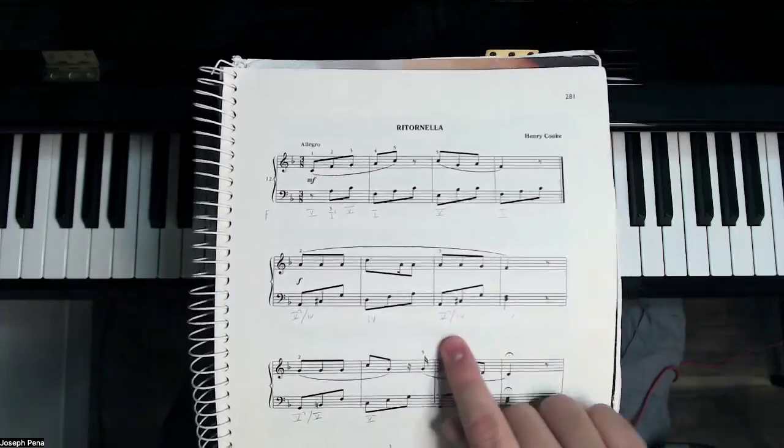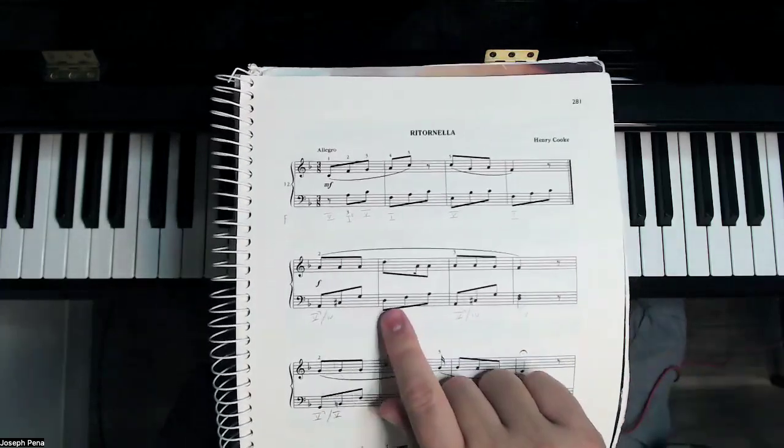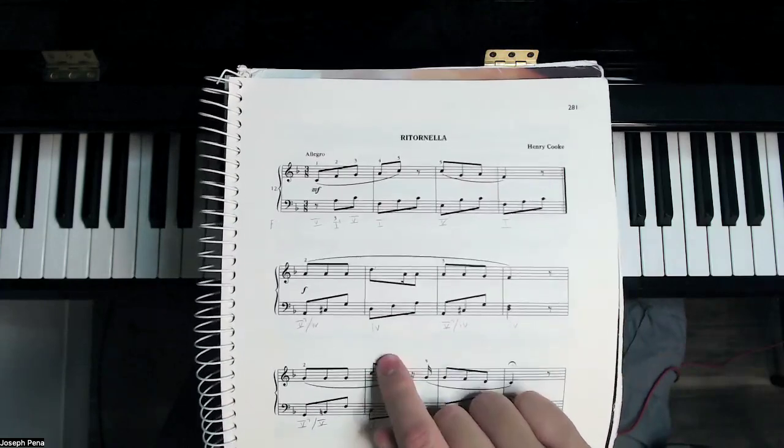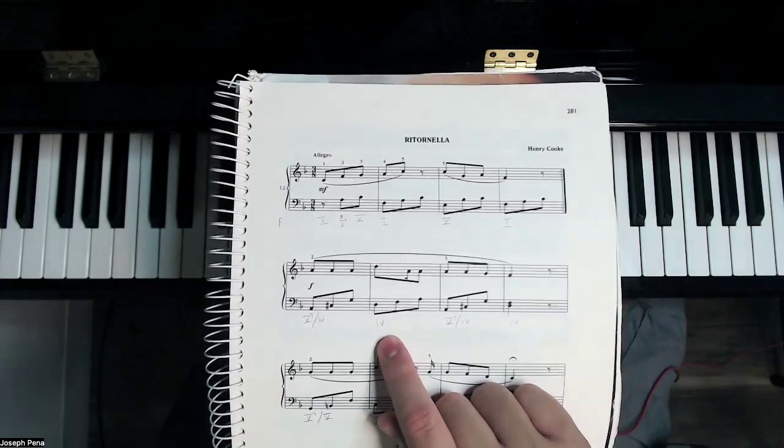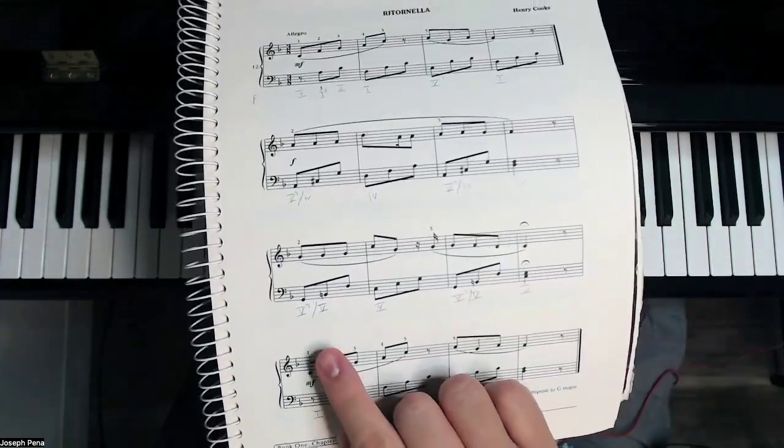Usually, if something like this were to happen, we would transpose to a new key. D minor would become the new tonic. But we're not going to do that in this simple little tune.